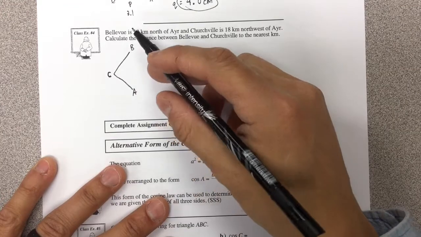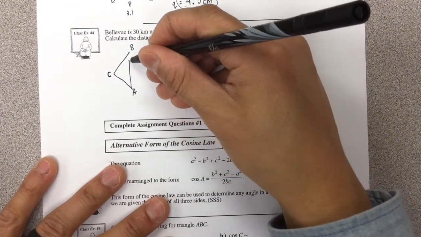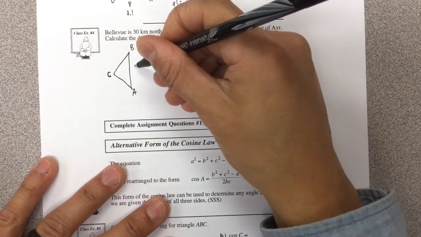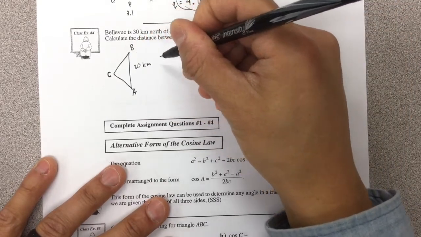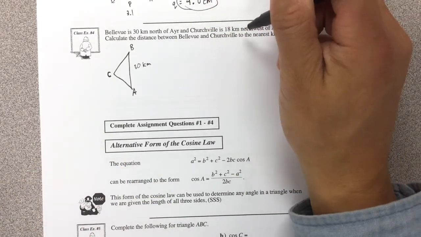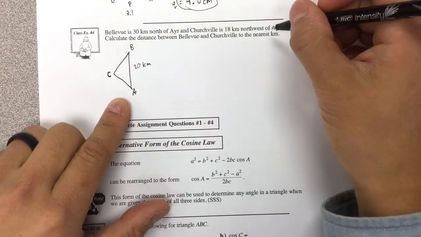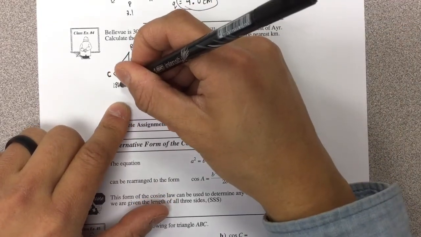So Bellevue is 30 kilometers north of Ayr. So there's 30 kilometers. And Churchville is 18 kilometers northwest of Ayr. So that's 18 kilometers.